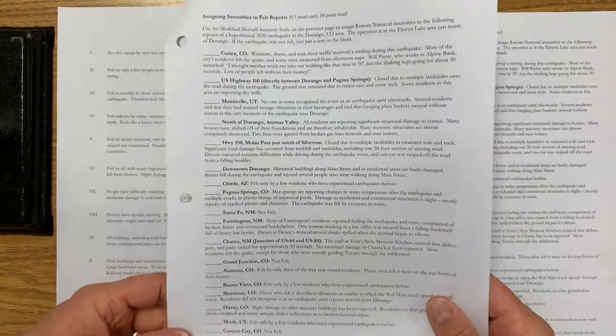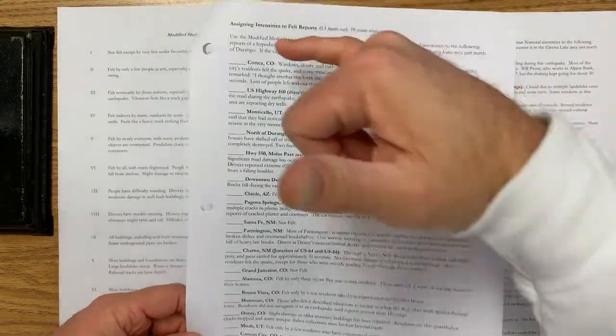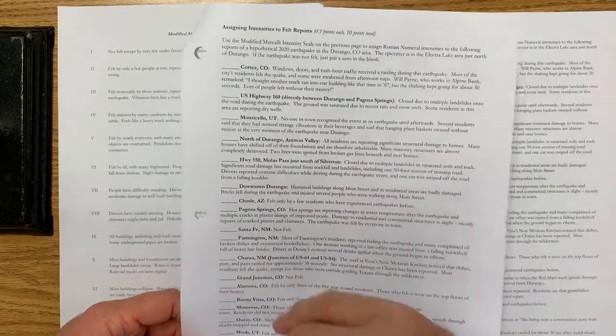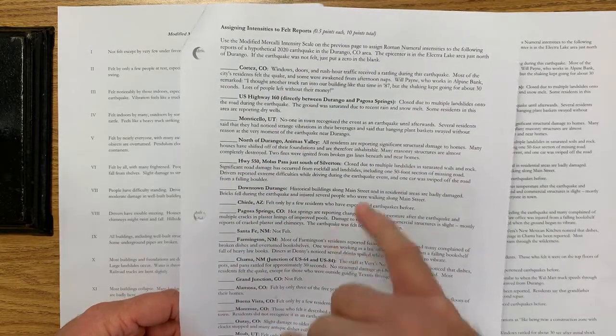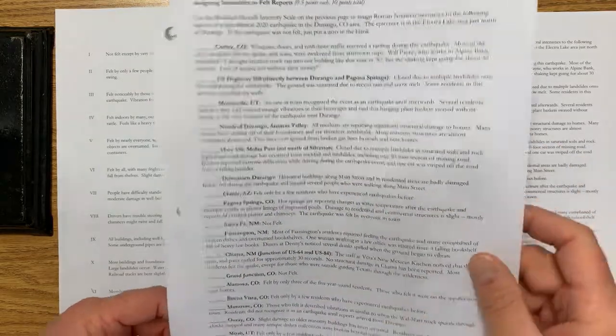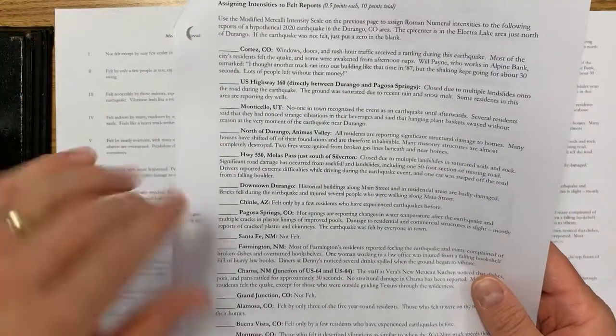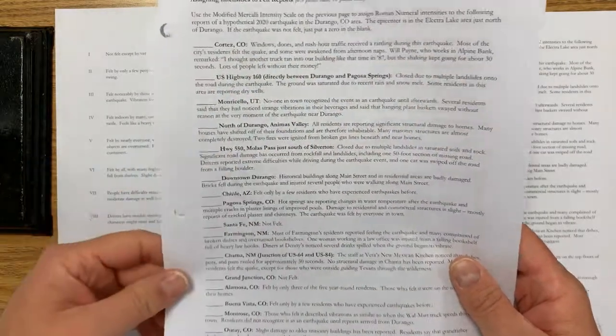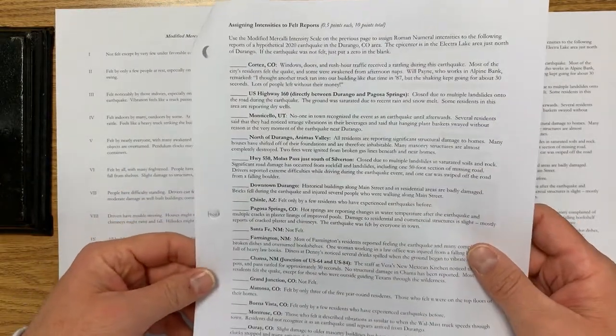And the report on all the damages from the areas, they surveyed and asked people in 20 locations. They're listed all through here. Cortez, Colorado, an area around U.S. Highway 160 directly between Durango and Pagosa Springs, etc. And you can find all these different areas on the map here on the back of this lab. So what they did was they went and they cataloged the damages and what people felt and observed, and they listed it next to each town.